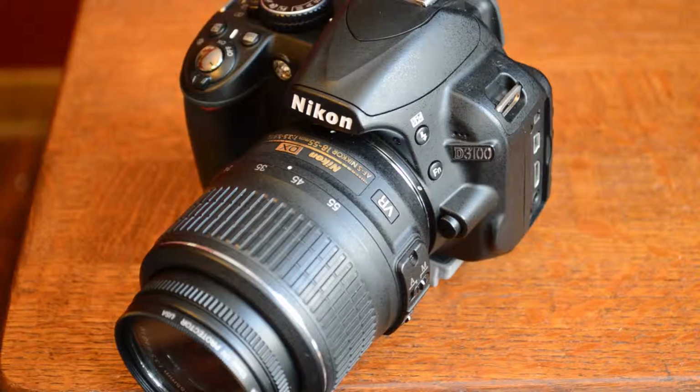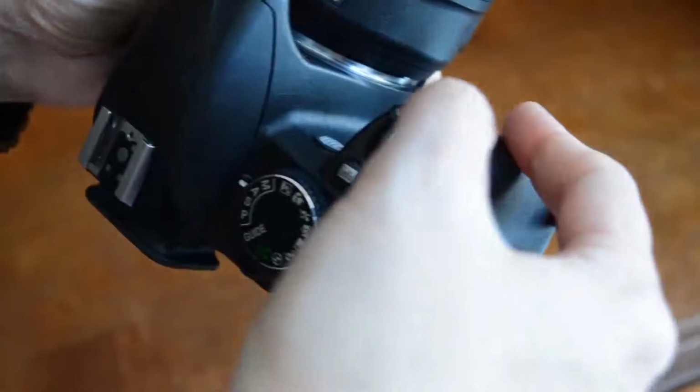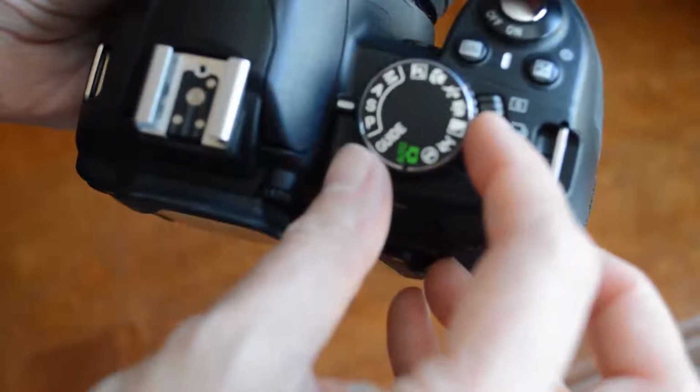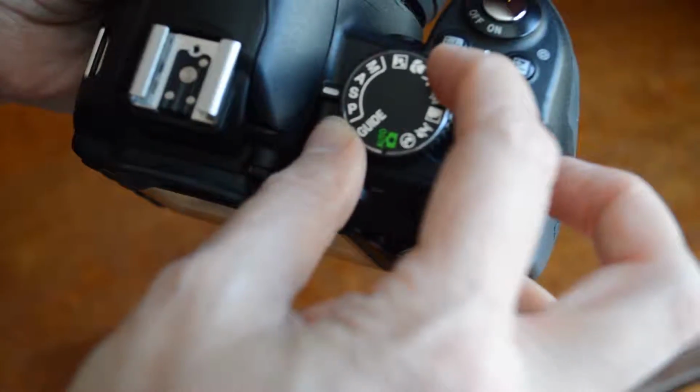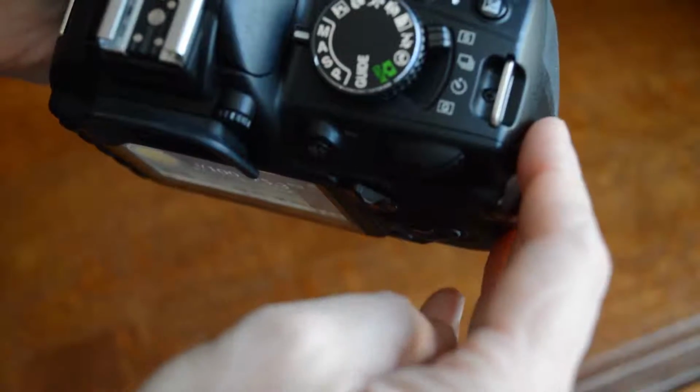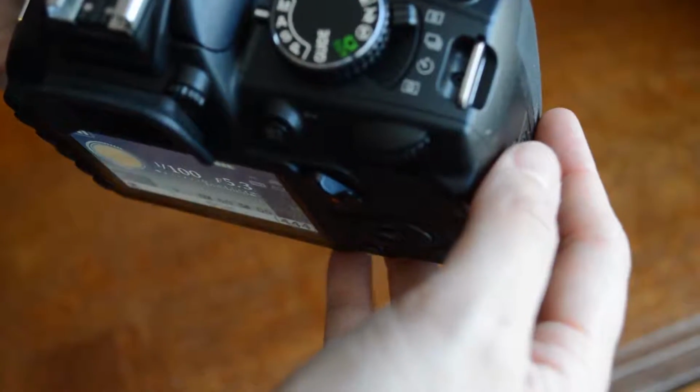Hello, this is Leanne, and today I will be demonstrating how to shoot video with a Nikon D3100 DSLR camera. After you have your camera switched on, you want to take a look at the mode dial here. Typically, you set it on manual so you have full control over the functions of the camera, such as the aperture and the shutter speed.